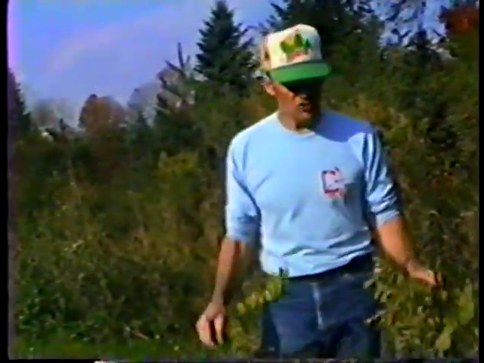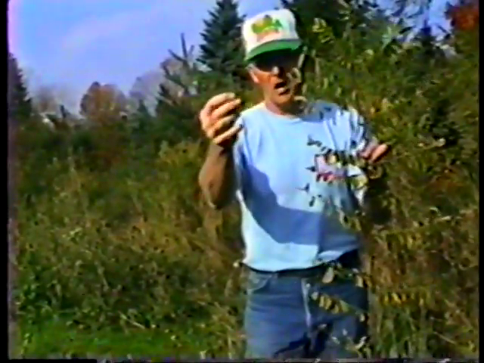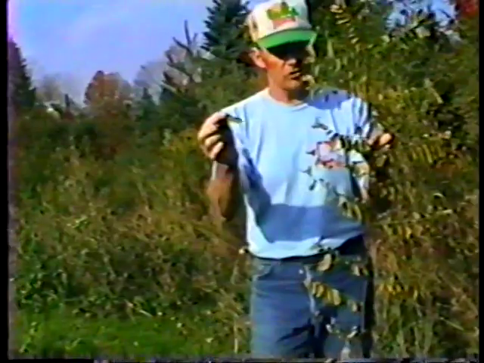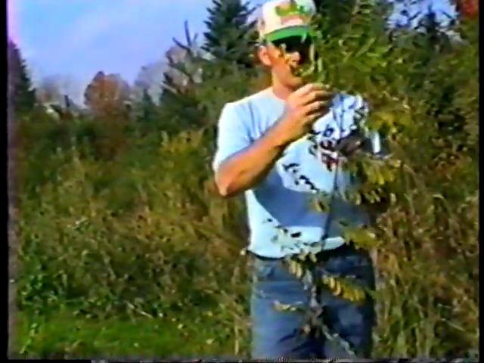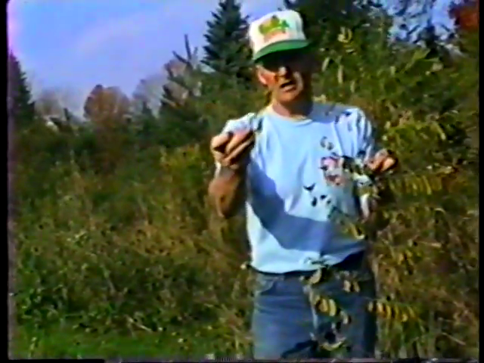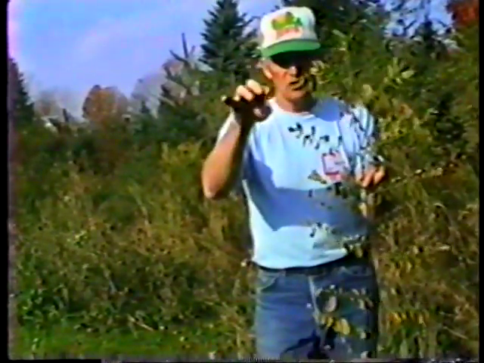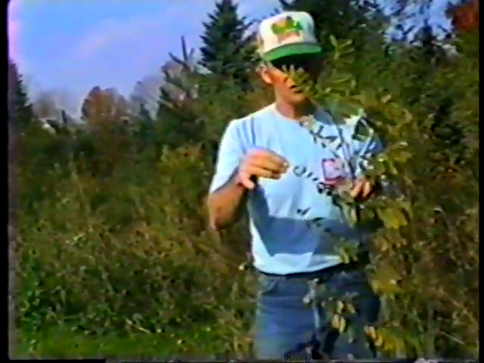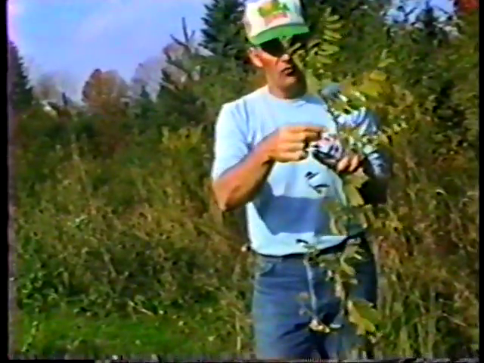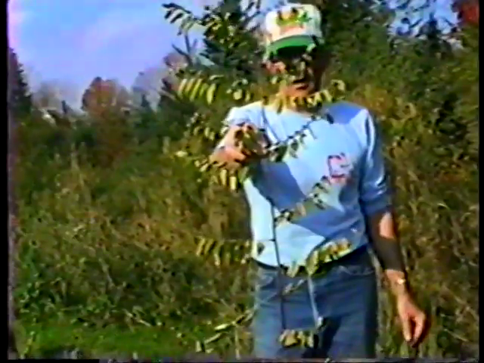Don't get confused when you think that one little green spot is a leaf. That is not true of this particular species. This whole branch right there represents a leaf. And all these little green appendages are called leaflets. Long, oval, alternately stacked up and down the twig.